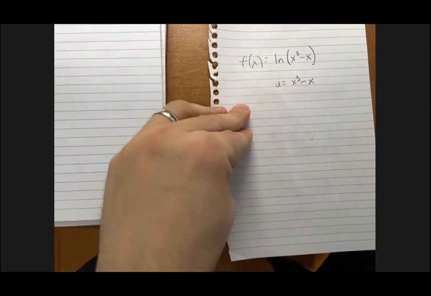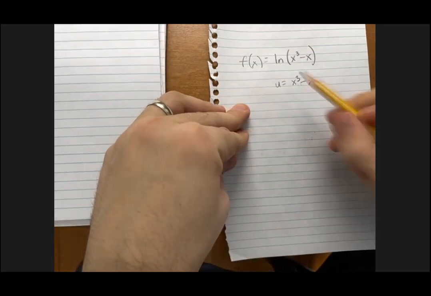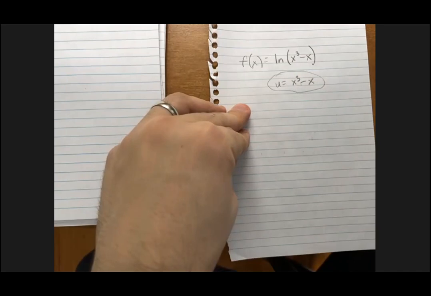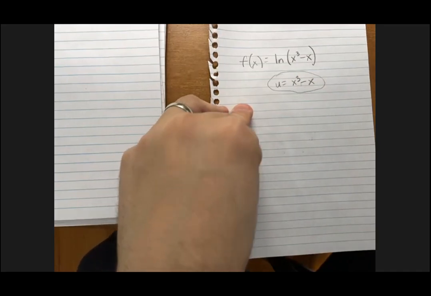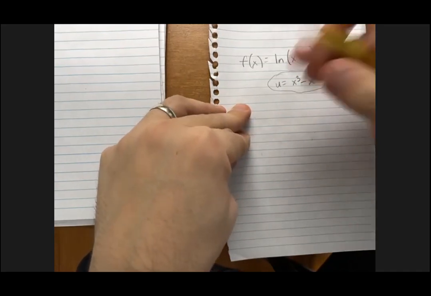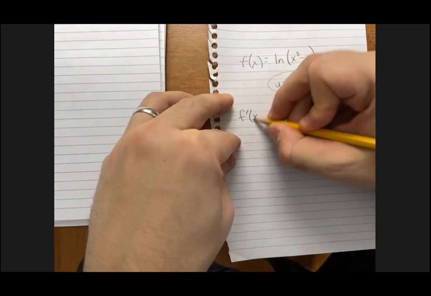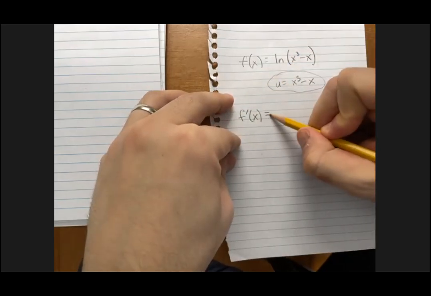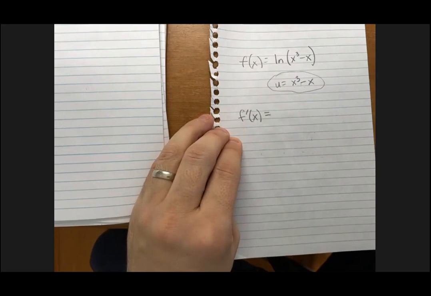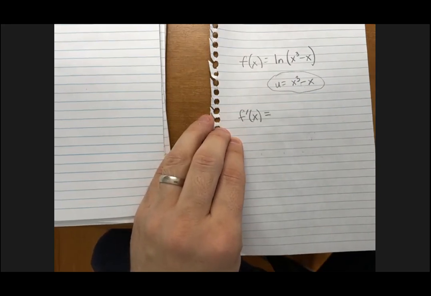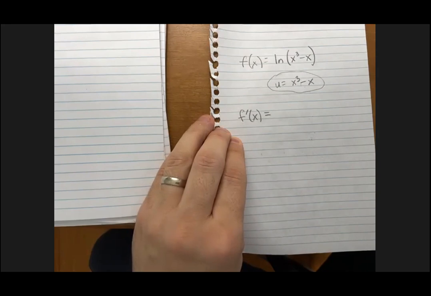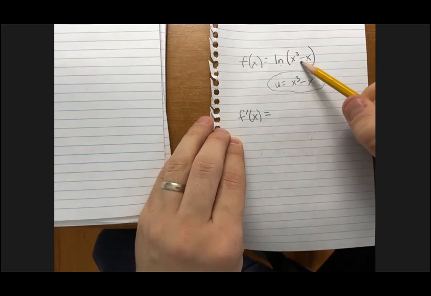And now you can think of the chain rule. If you think of this substitution, u equals x cubed minus x, now you can do the chain rule and say, well, f prime of x. Remember, the natural log is special because the derivative of the natural log is 1 over whatever's inside the natural log. So the derivative of natural log of x cubed minus x, where that's u, is just 1 over u.